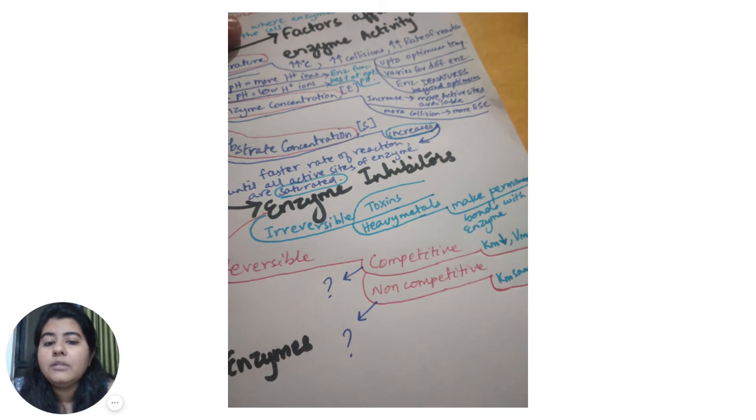But I did not add a lot of details because I want you to look at this part of the mind map and think of what more should be added to make this extensive mind map more detailed. Think about what is the structure of a competitive inhibitor, where it binds. Similarly, what is the structure of a non-competitive inhibitor, where does it bind with the enzyme, and how does it affect the enzyme's activity? And you can add them in different branches.